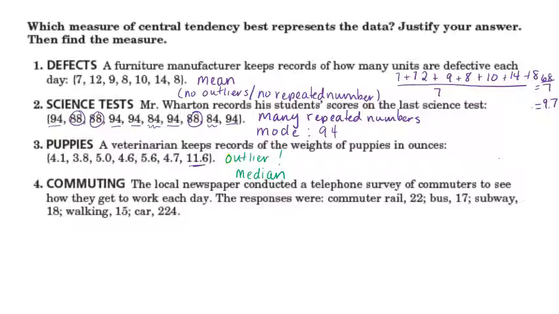You look at my data, and because of that, however my data is, are there outliers? Are there not outliers? Is there a lot of numbers being repeated? All right, so for my median, I need to put the numbers in order. So let's see, 3.8 is my smallest, then 4.1.